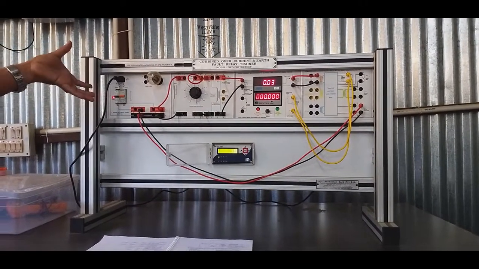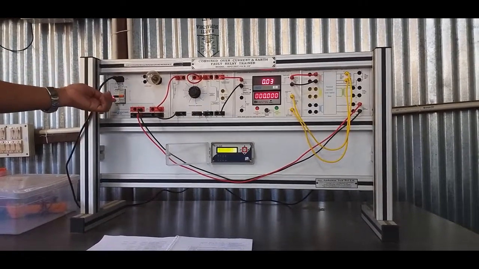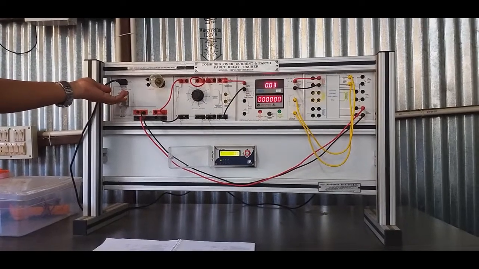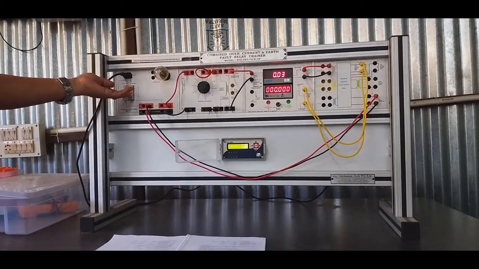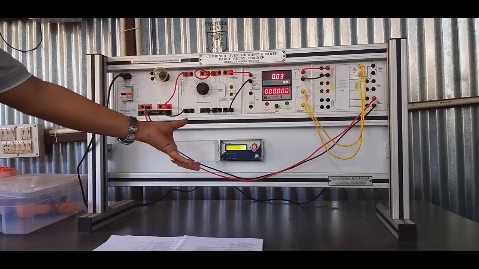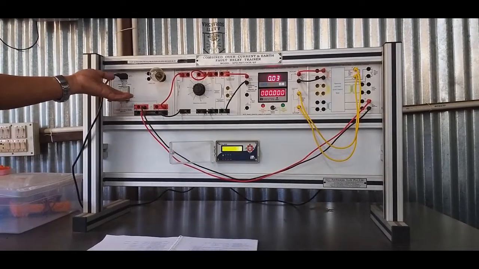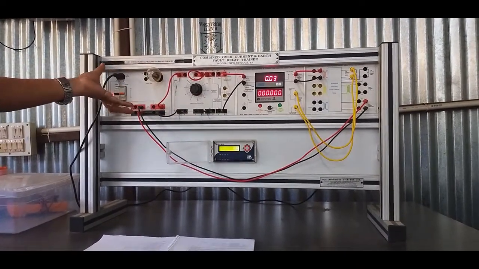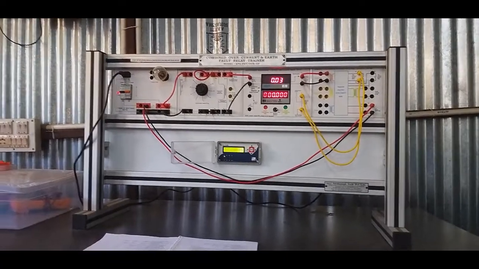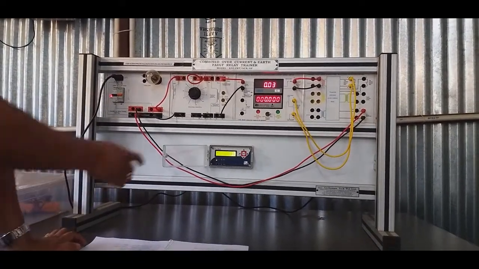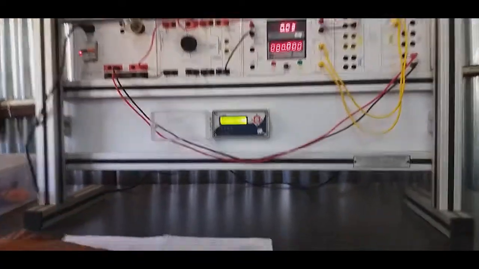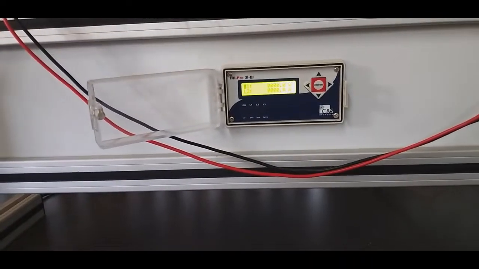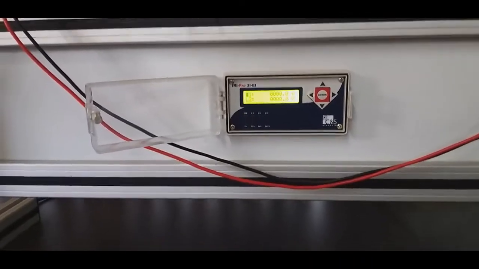After the wiring connection, we are going to turn on these 2 MCBs. These 2 MCBs will give supply to the relay as well as the relay circuit. So here this is the relay, and this relay is RII Pro 3EI.